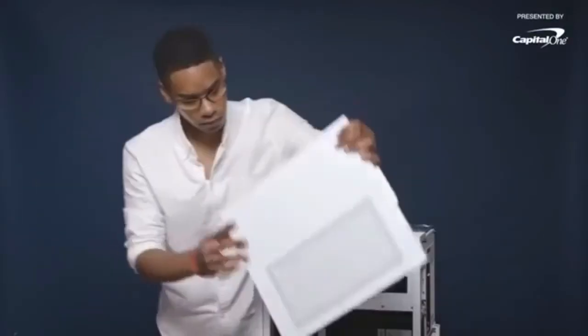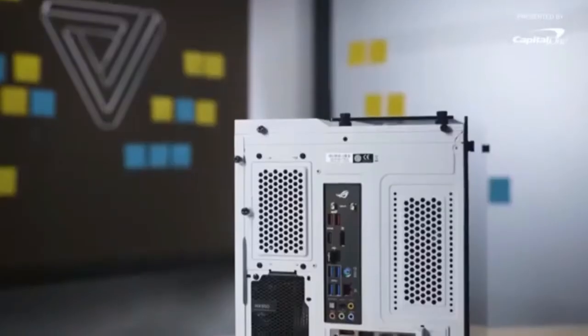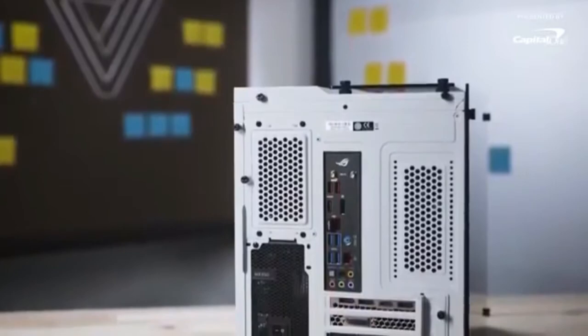So now that our internals are done, we're going to put all the panels back on, which is the top glass, side glass, front glass, and of course the back panel where all this fun stuff is happening. So we fully built the PC, everything's put together, and we got to the post screen.